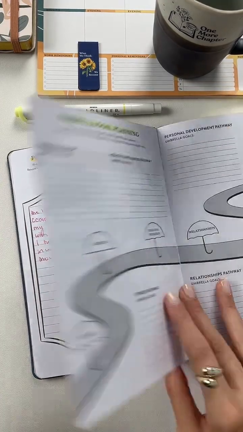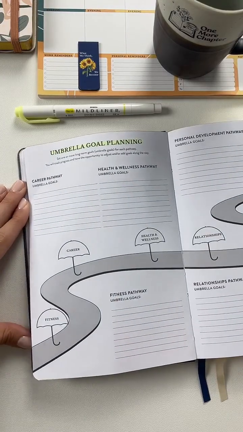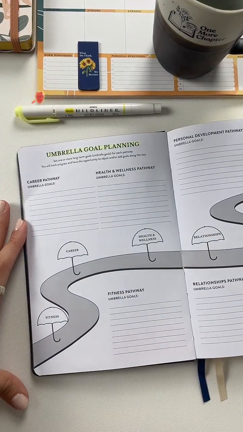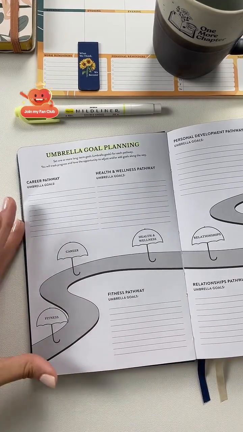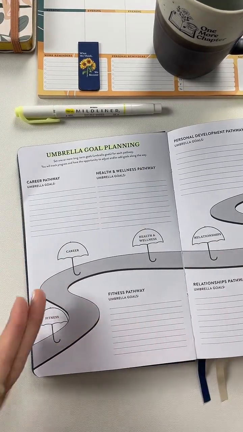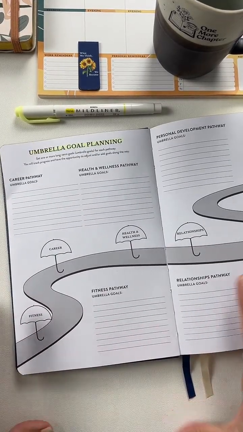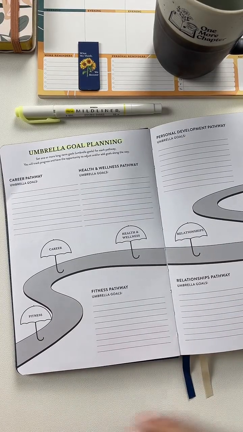So when it comes to setting these up, I want you also to know that you can either set them all up at once or as you go, as time moves on. So don't feel any pressure to have a goal in every single pathway. That is not what this is about. It's about starting with intention.